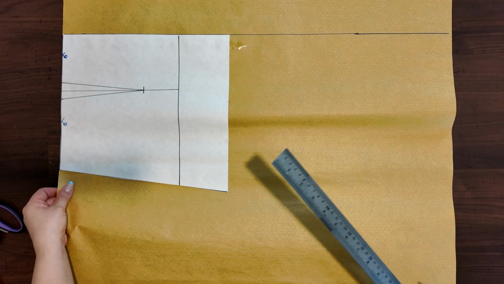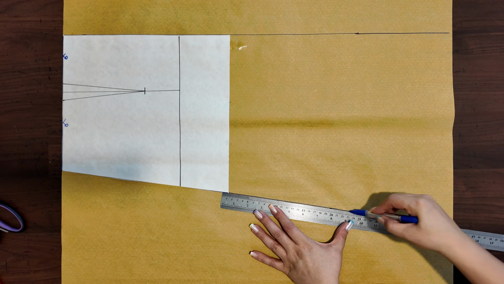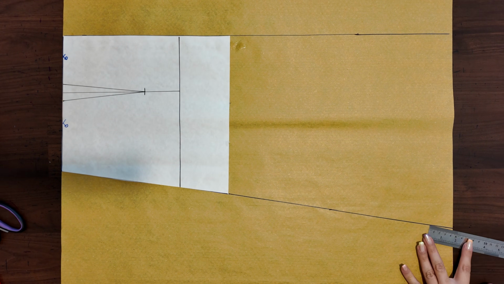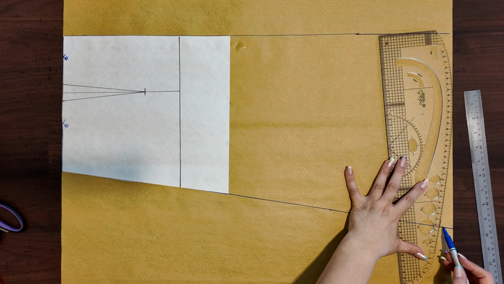Measuring directly on the body is the best way to get the perfect garment length. For your convenience, the standard measurements are provided in the description box below. Always check them before you begin.